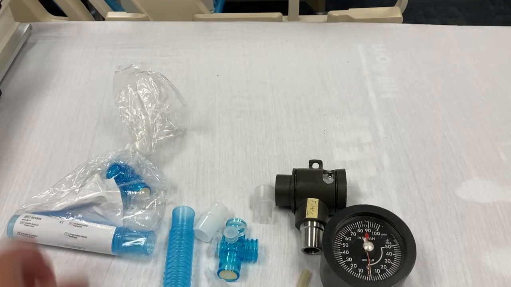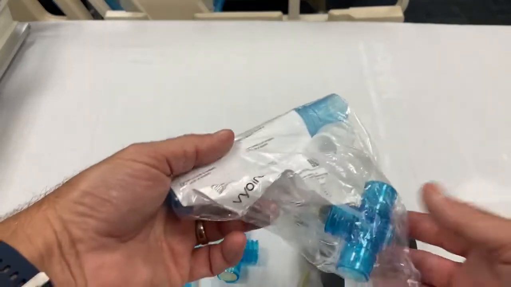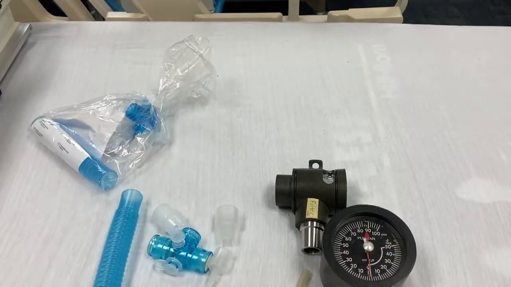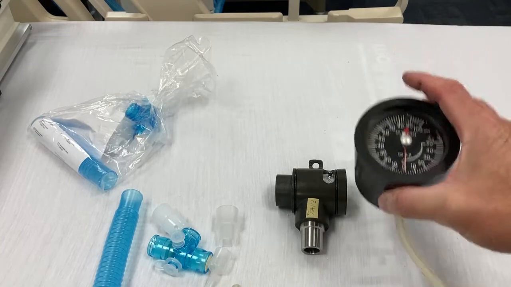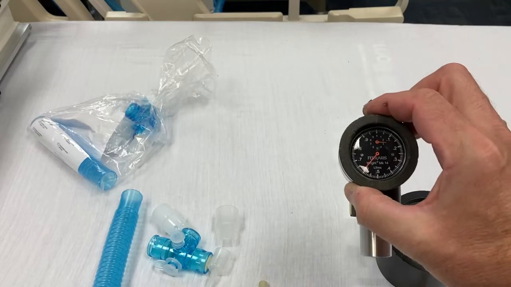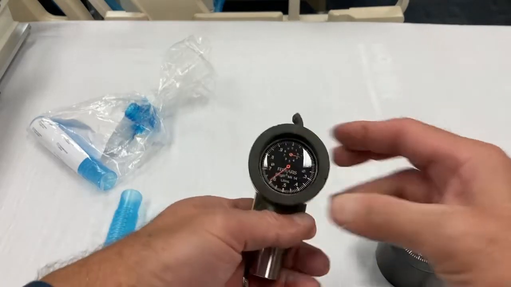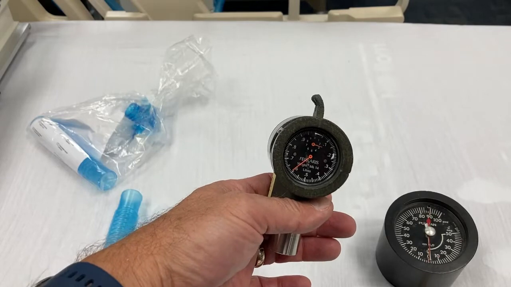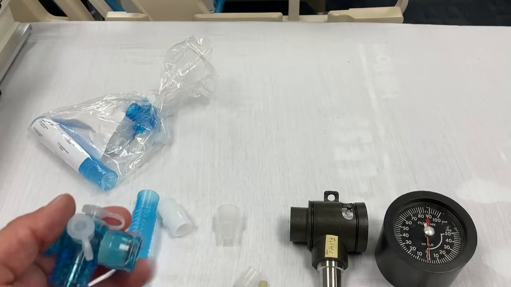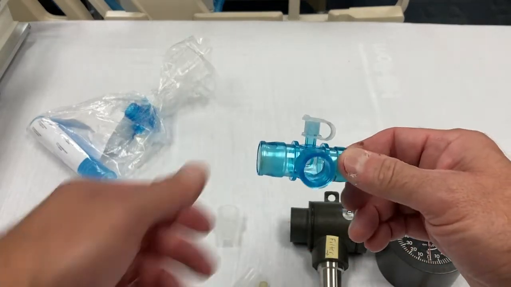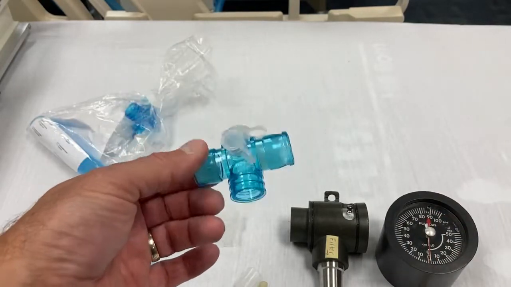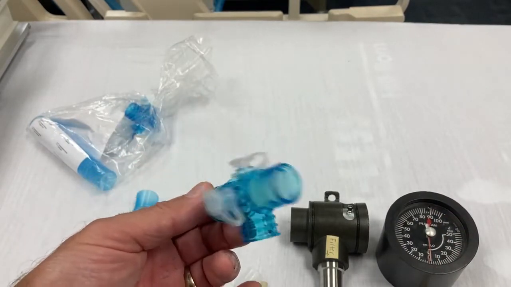All right, so we have our parameter kit, already comes pre-packaged, and I have all the pieces out here, and I'll go over those. We also have our NIF meter, which measures pressure, and then we have our Wright respirometer. This is a really old one, but that will measure minute volume. Okay, if we get our minute volume and respiratory rate first, this parameter kit has some ports and things, and you'll see some variance in how people use these. I'll show you how I do it.